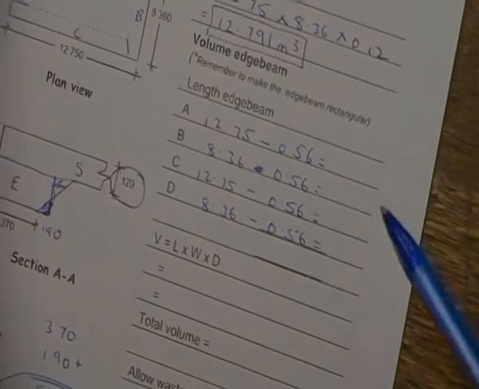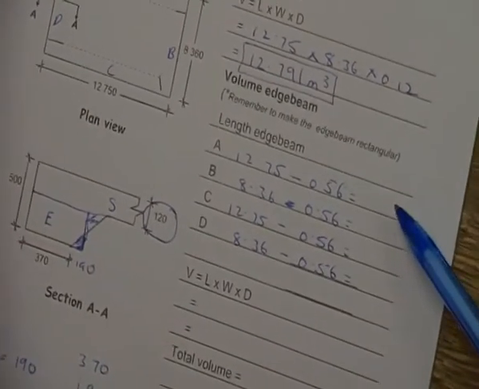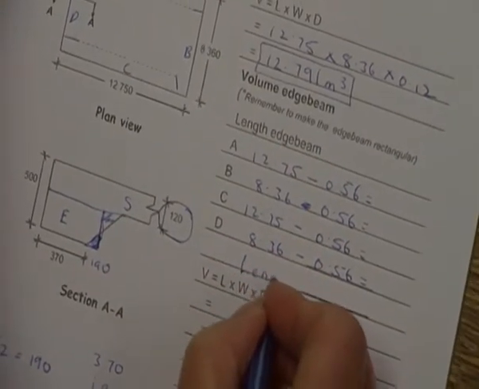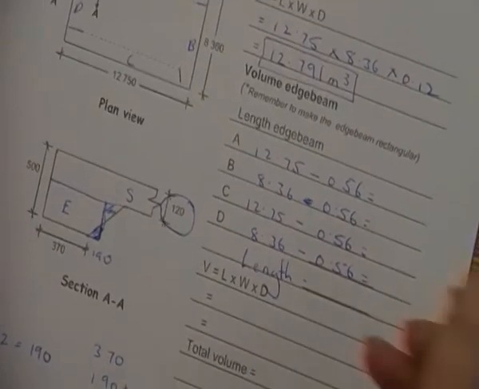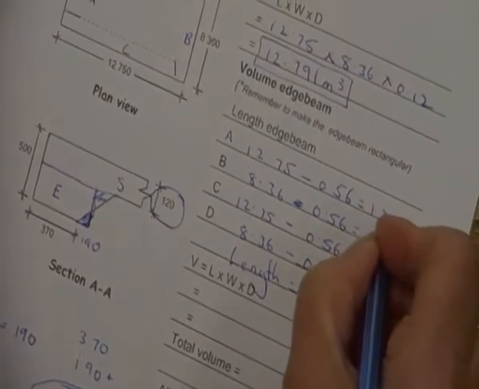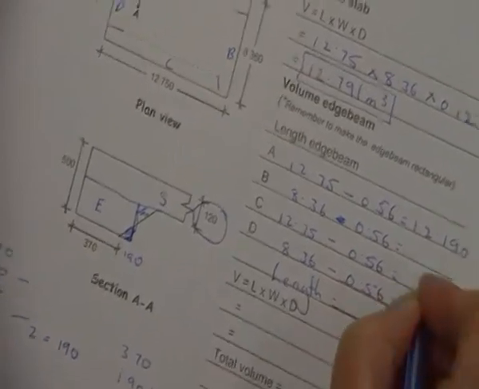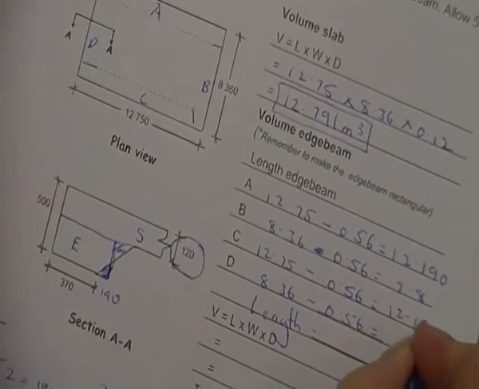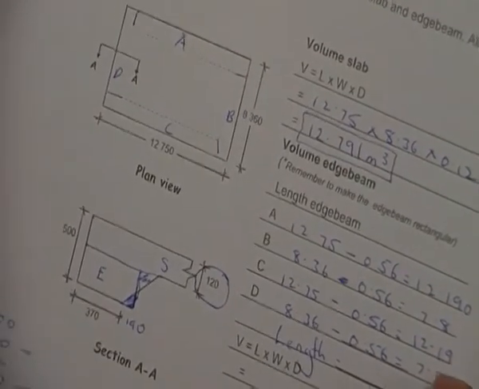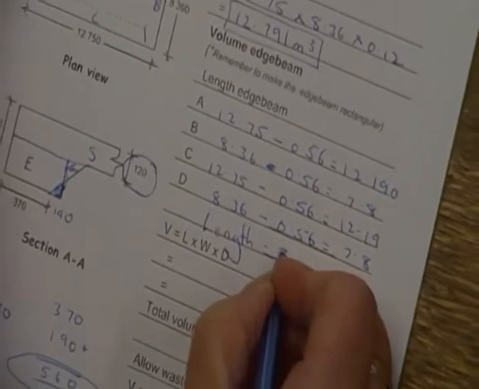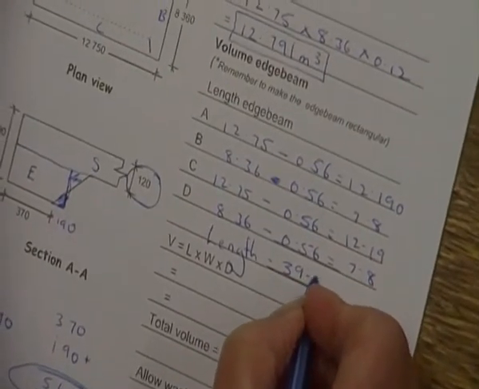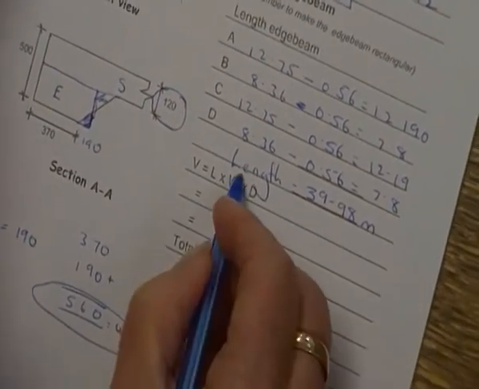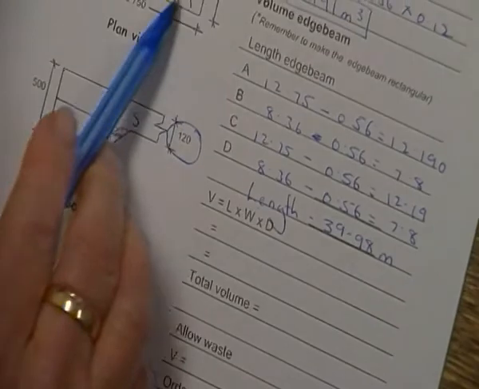So I want you to now do the calculations, find the answers, then add it up for the length for me. We'll just pause this and let you do it. So it'll be 12.19, 7.8, 12.19 and 7.8, and the total length is going to be 39.98 meters. So that's my length of the footing going all the way around.